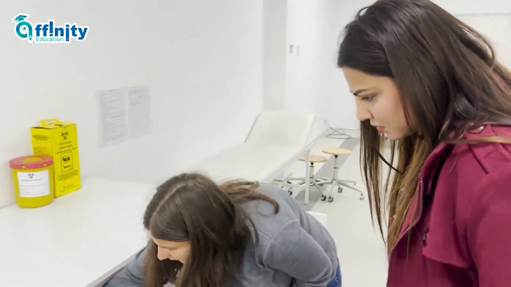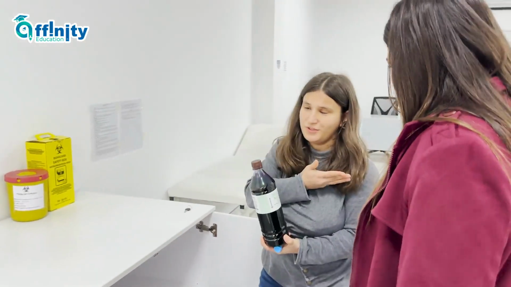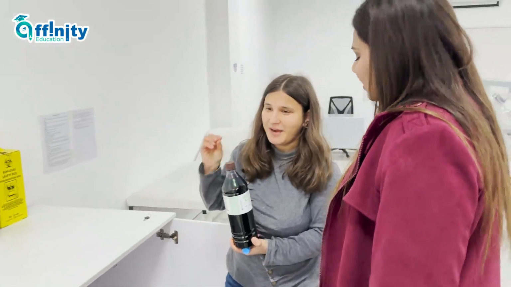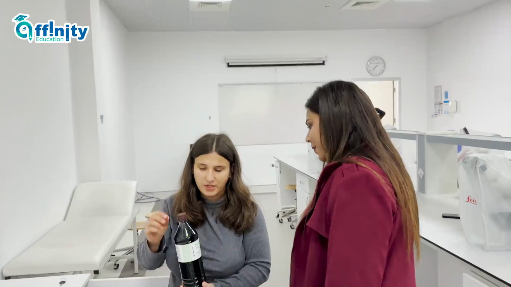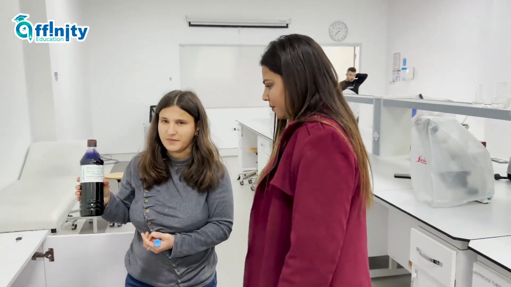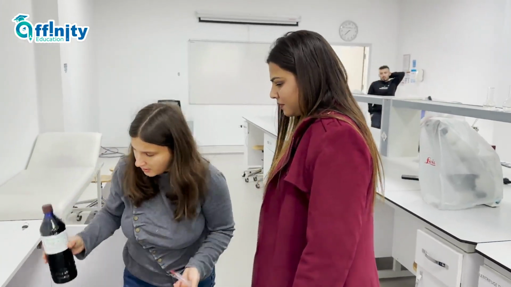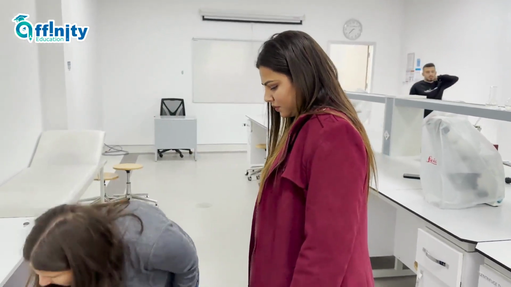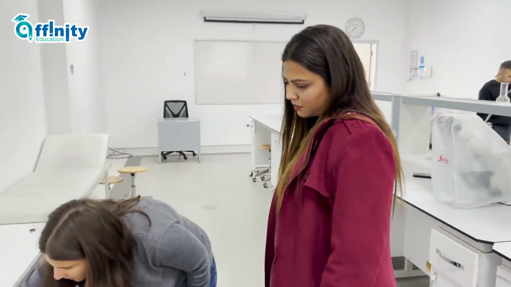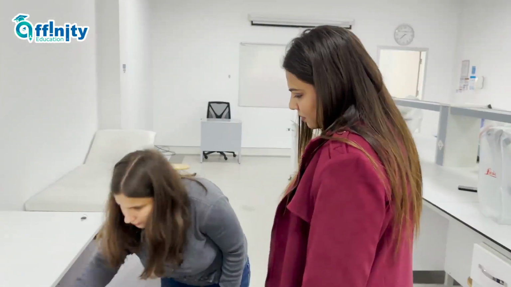This is for, if I showed you this one. Microbes are not visible just if we look at them. We need special stains. This is stains for staining these microbes. And this is for staining. Taking blood.